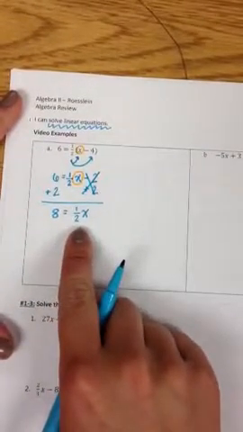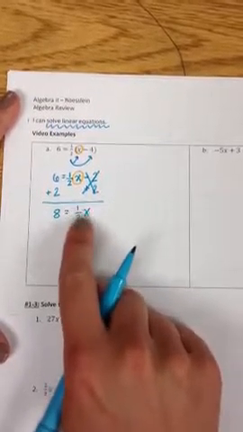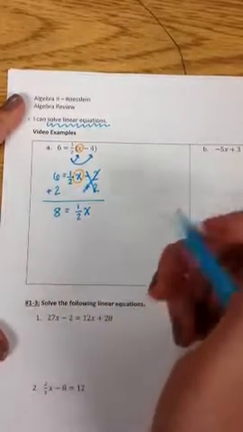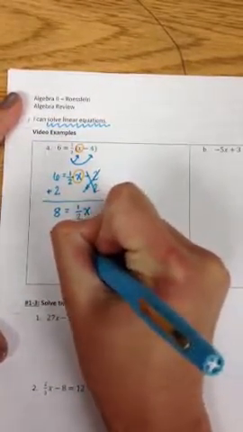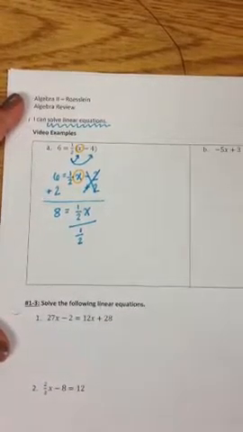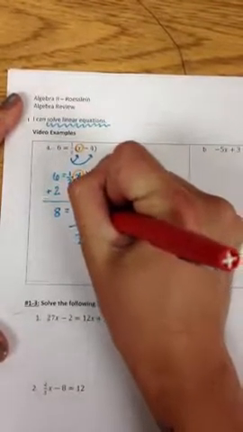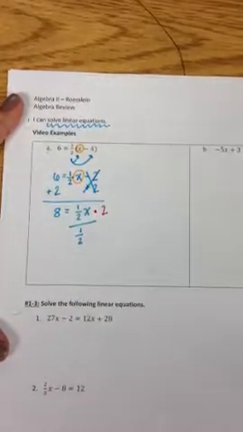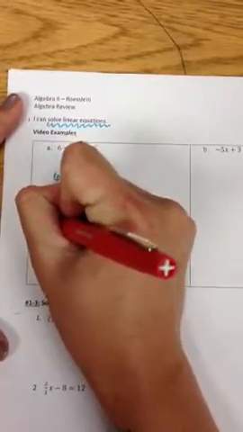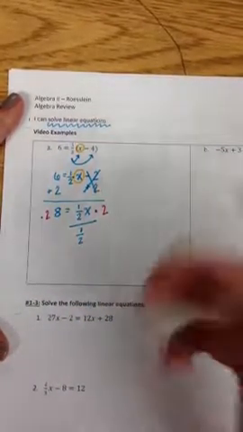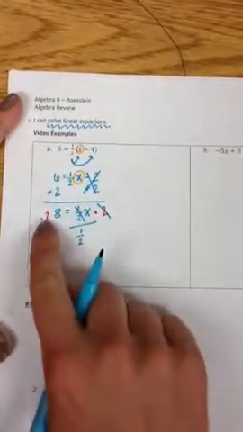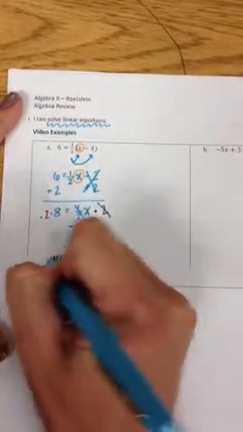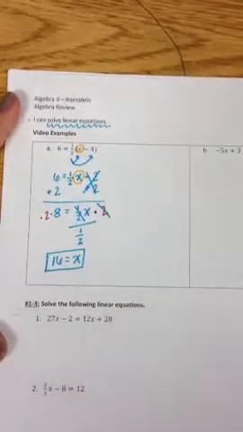Still need to get this x all by itself. It's being multiplied. The opposite of multiplication is division. A lot of people like to think, I'm going to divide by 1/2 on both sides. Well, in reality, that's the same thing as multiplying by 2 on both sides. So I'm going to multiply by 2 here on both sides. 1/2 times 2 is just 1. They cancel. 2 times 8 is 16. So 16 equals x, and that's going to be our final answer.